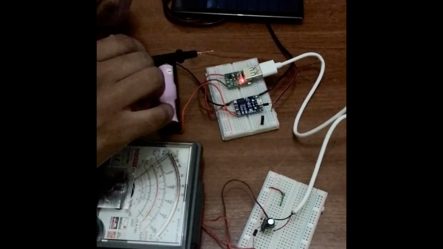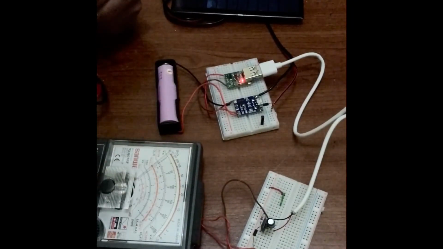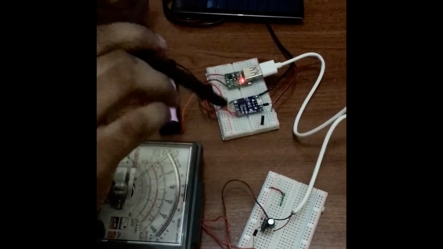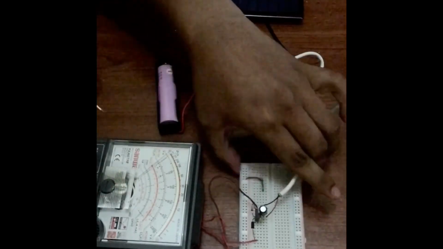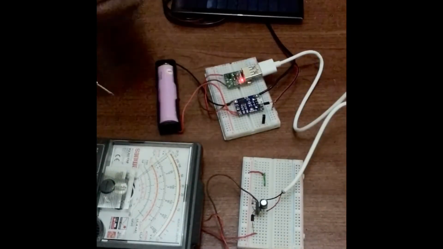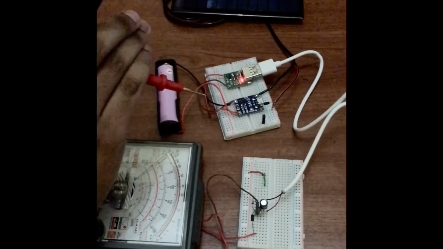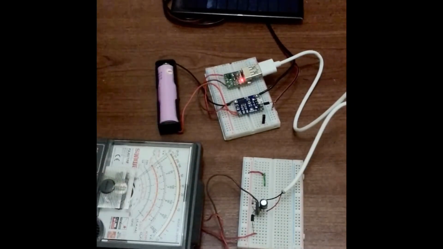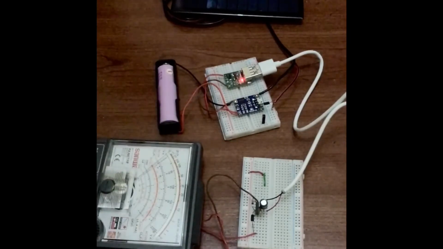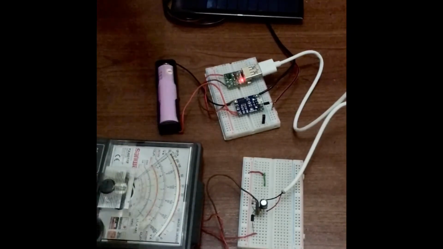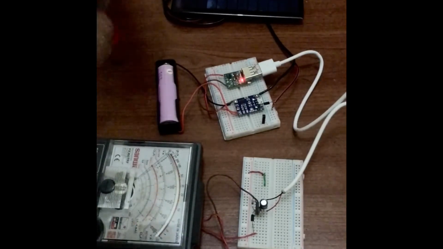And from the step up booster, it will go to circuit number 2, which is to control the voltage. Because for a smartphone, it is not suitable to use a high voltage.